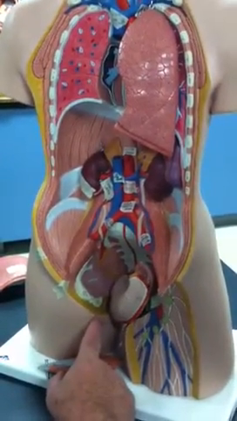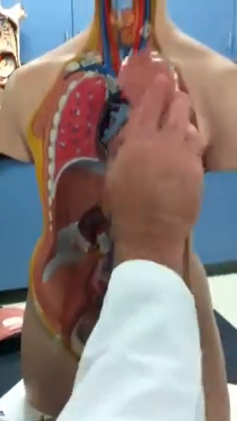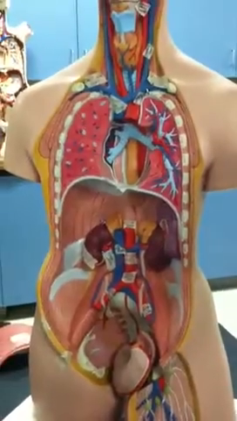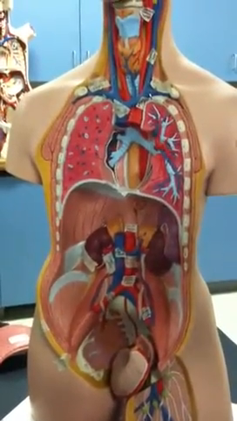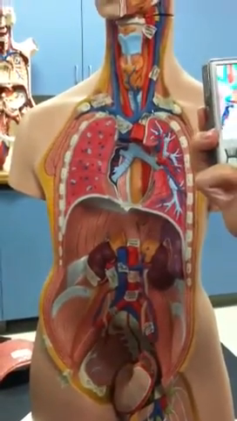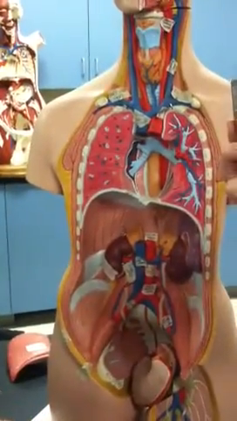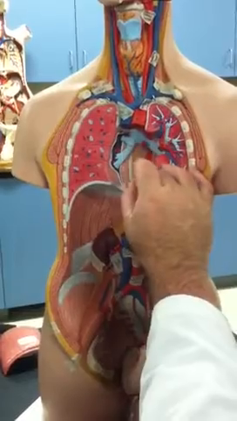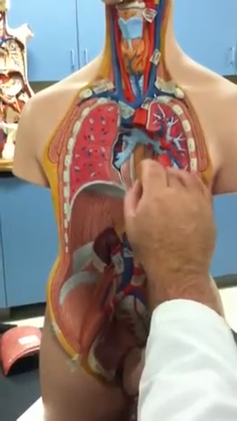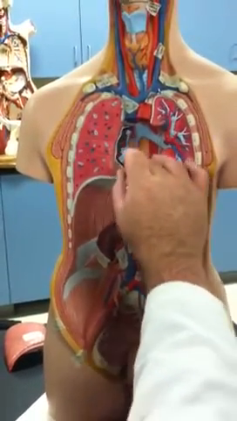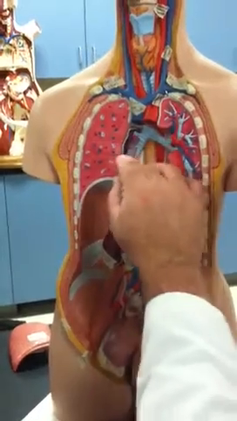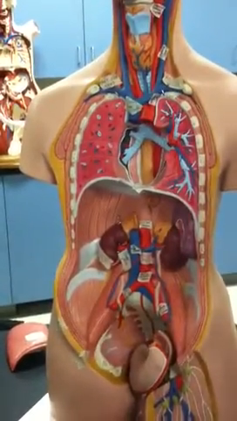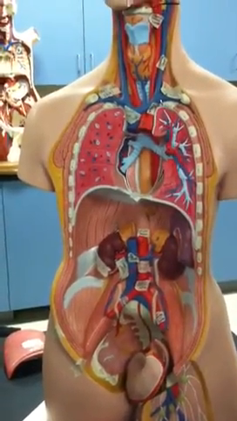What else? And then up here, right? So trachea, and then it branches, producing two what? Primary bronchi. So primary you should be able to identify, and even the smaller ones are the secondary bronchi. So you should be able to identify the trachea, primary and secondary bronchi.